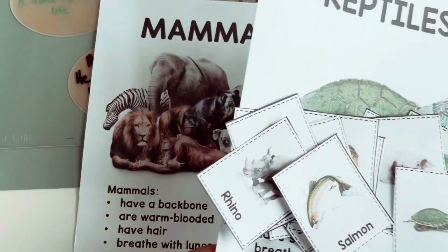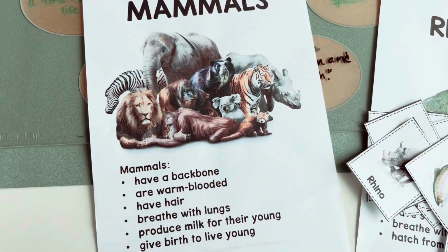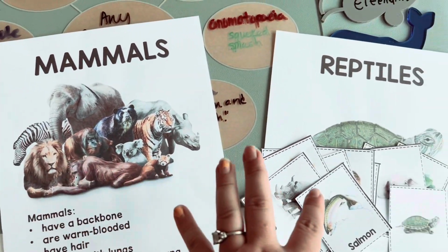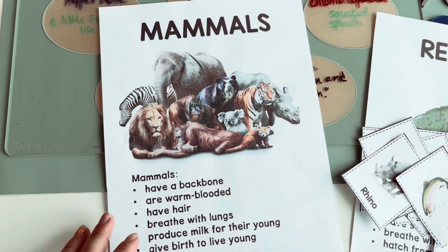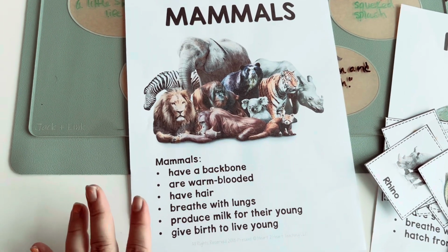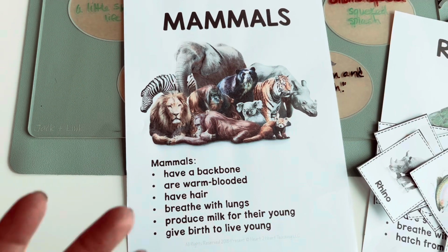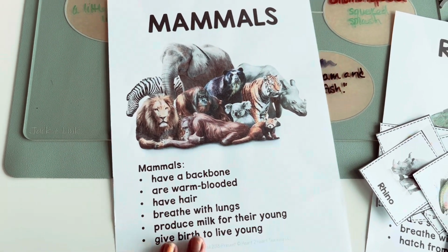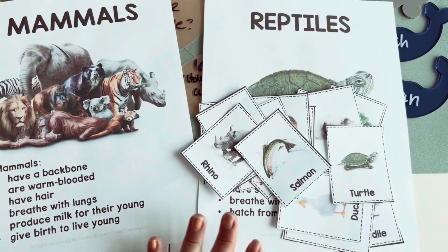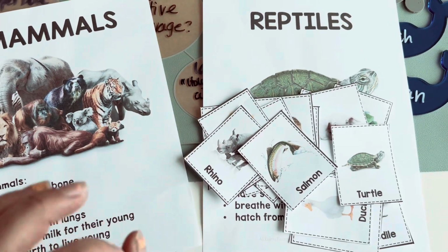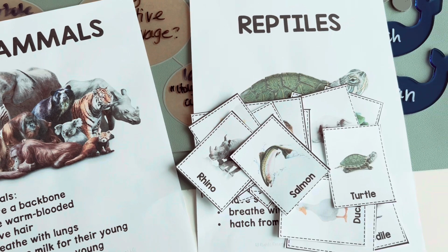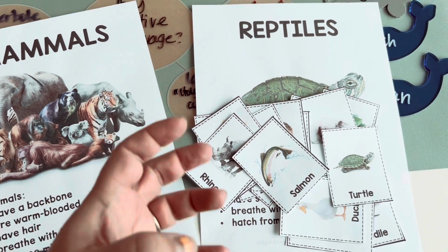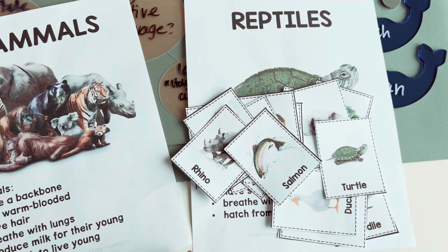And then part 2, they went ahead and they wrote an informative paragraph on either mammals or reptiles, whichever one that they wanted. So with my 4th grader, there was no hand holding. It's something that we have been doing a lot of. So it was just extra practice for him to go ahead and do that. But with my 2nd grader, I did provide some scaffolding, some sentence stems and things like that, because he's just now learning how to write paragraphs. So I went ahead and I did that.